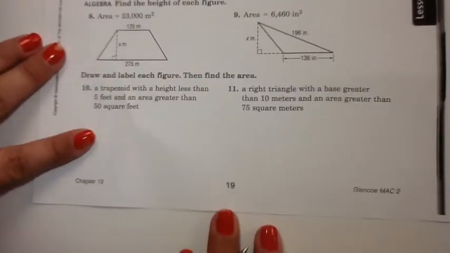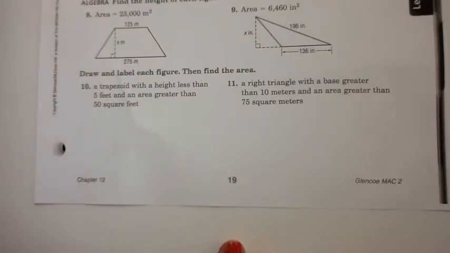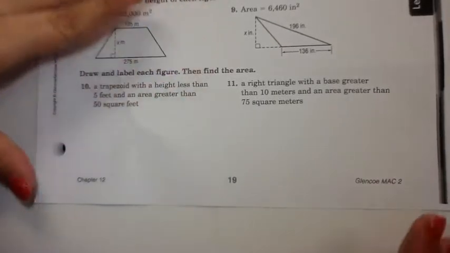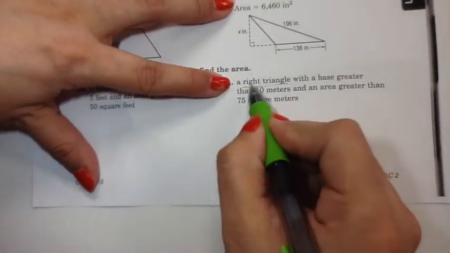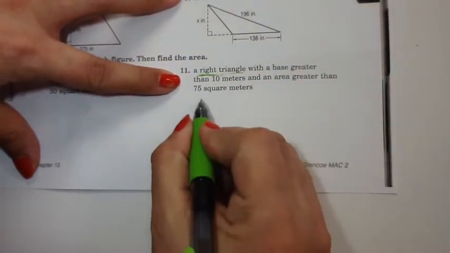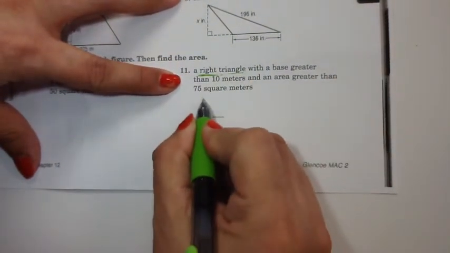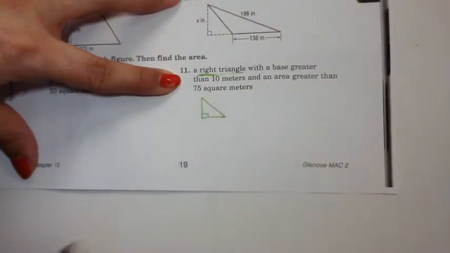Now, look at the instructions first. It says draw and label each figure and then find the area. Okay, so what they wanted you to do was to create your own triangle, your own right triangle. What does a right triangle mean? The one that has the right angle. Okay, so I'm going to make a right triangle right here like that. It doesn't have to be perfect, just has to have a 90-degree angle.